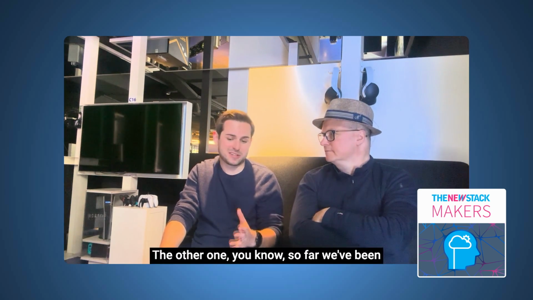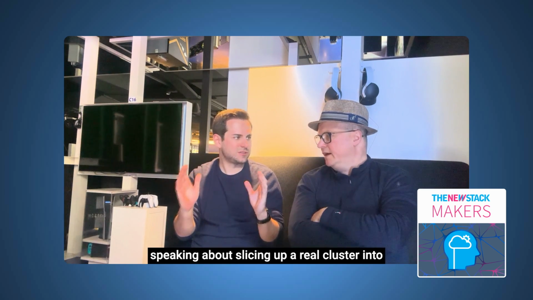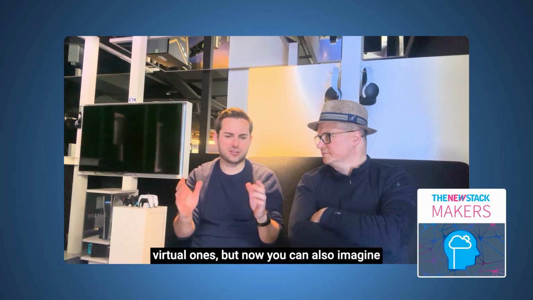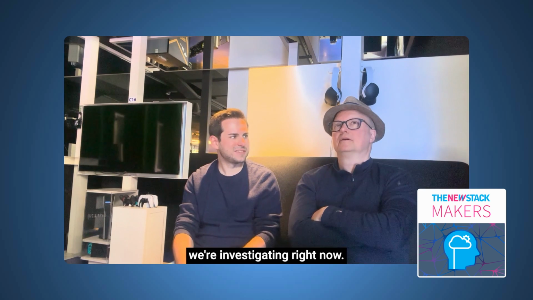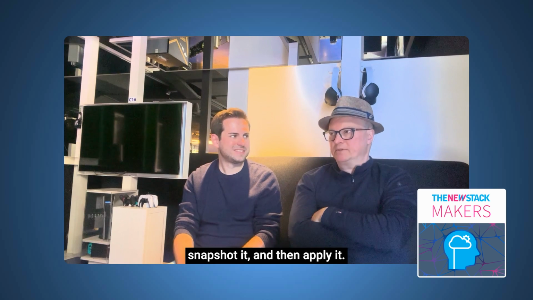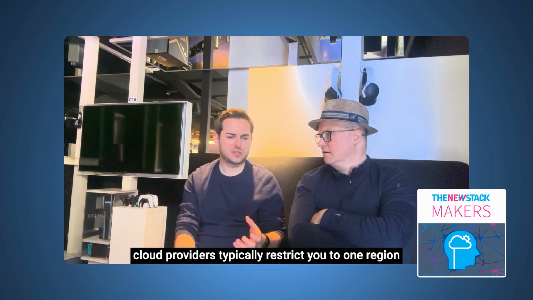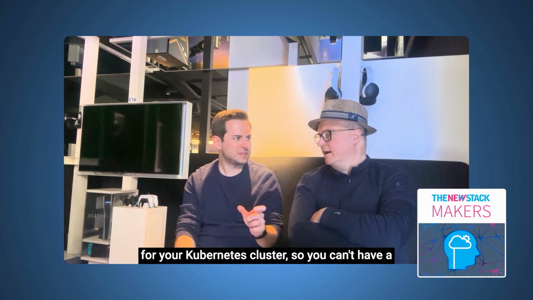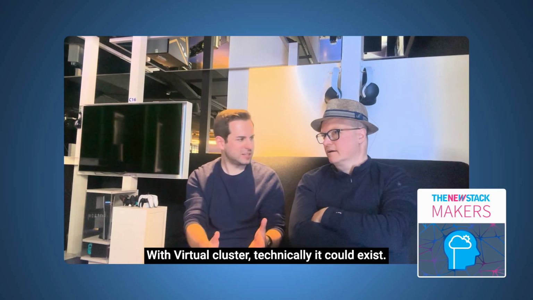It's an interesting concept. The other one: so far we've been speaking about slicing up a real cluster into virtual ones. But now you could also imagine a virtual cluster spanning multiple clusters. That's the other interesting concept we're investigating. Because you could copy it, snapshot it, and then apply it to all those other clusters. Why would you do that? Right now, cloud providers typically restrict you to one region for your Kubernetes cluster. So you can't have a global Kubernetes cluster. It just doesn't exist. A virtual cluster, technically, that could exist.